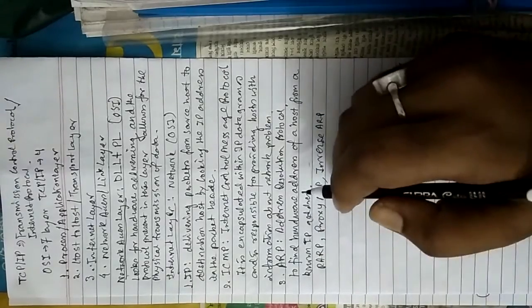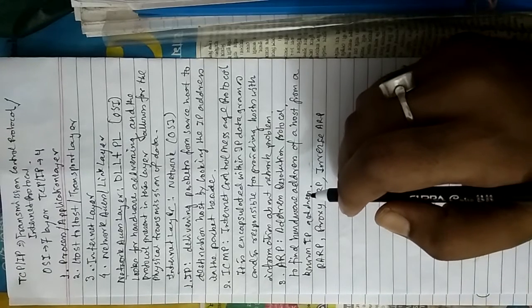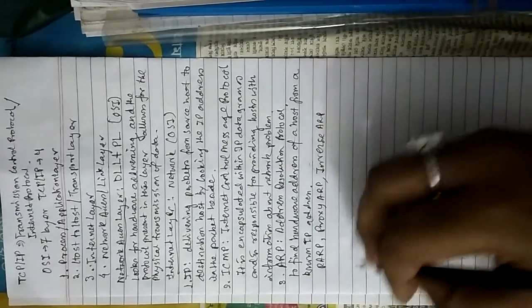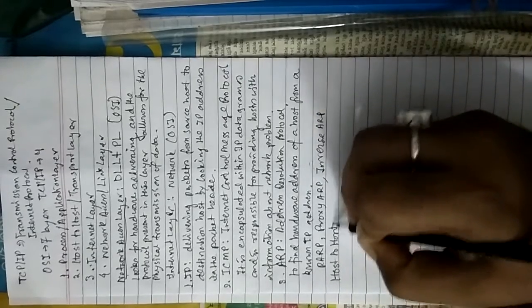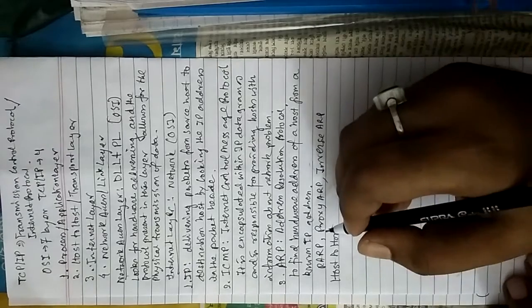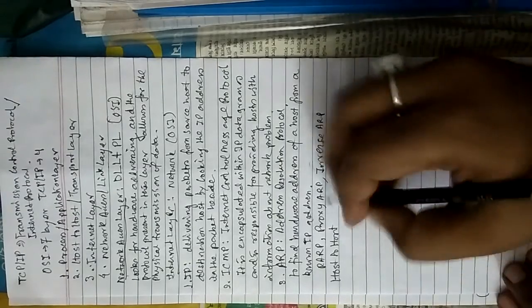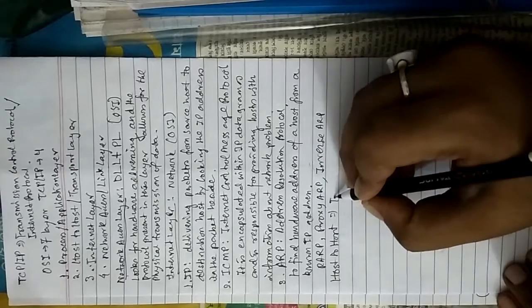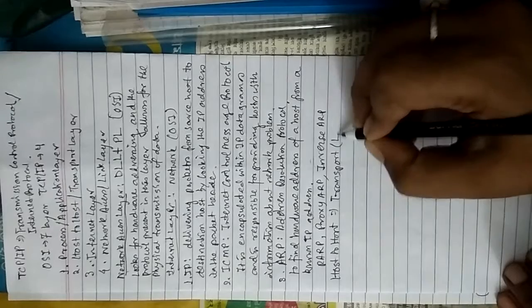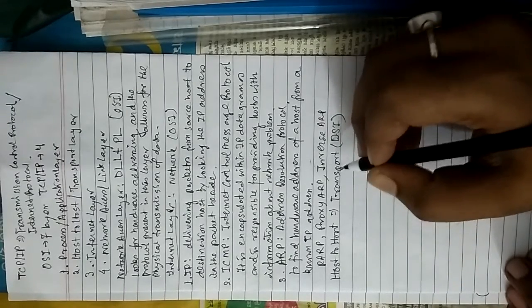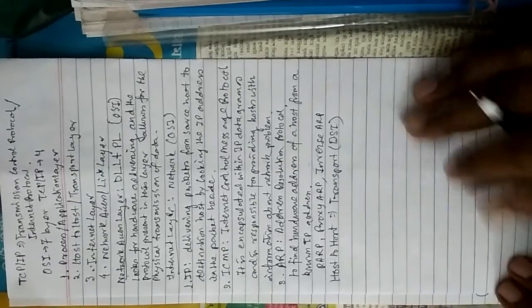Okay, next we will study another layer, that is the host to host or transport layer. So what is the host to host layer? It is basically equivalent to the transport layer of the OSI model, both are the same. It is responsible for end-to-end communication and error-free delivery of the data.